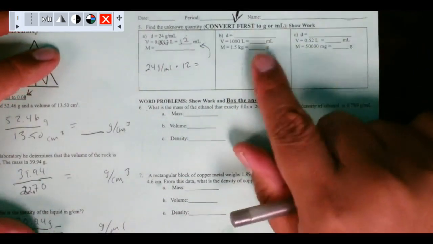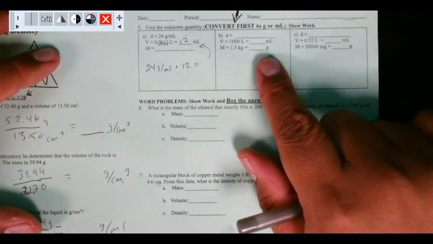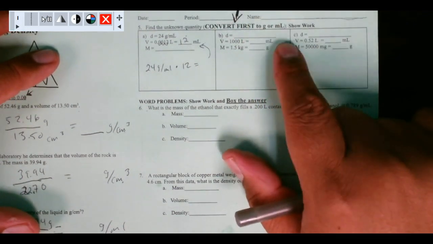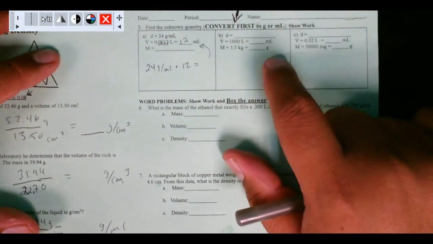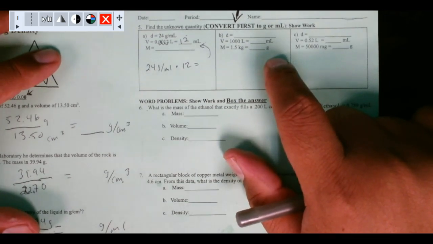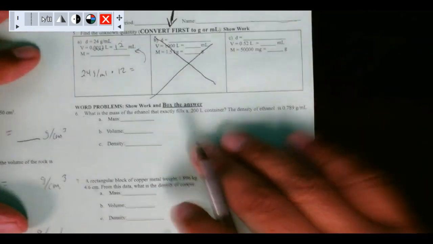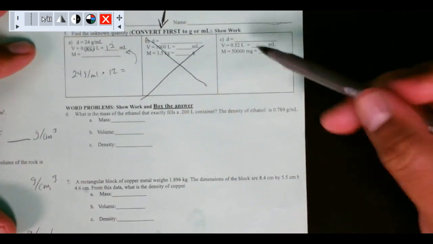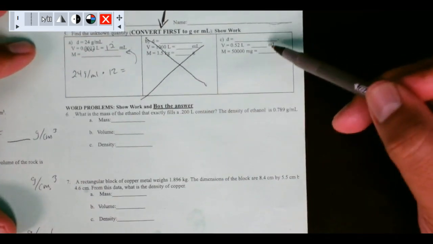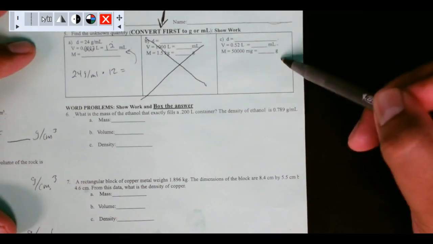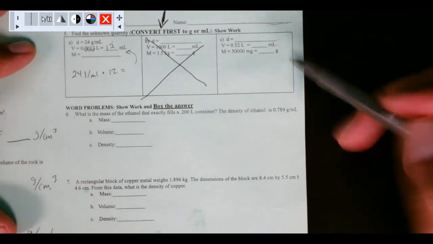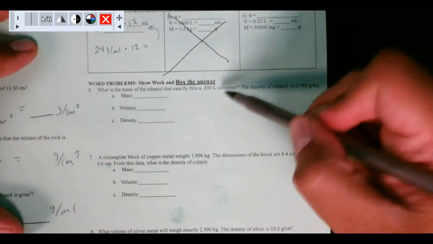All right, same thing with these. Again, you're going to have to do conversions. From 1,000 liters to milliliters, this is going to be a huge number. Actually, I'm going to go ahead and cross that off because it's kind of a big number. All right, what about this one? This one's looking for density. You have to change this over to milliliters and this over to grams. Use your step chart.